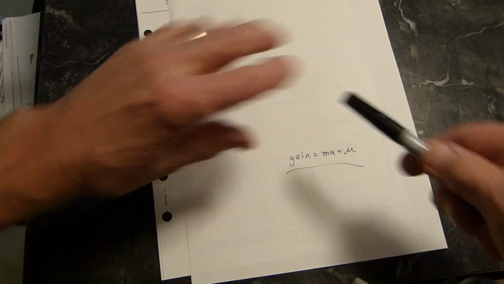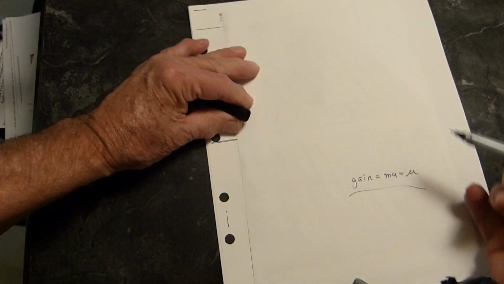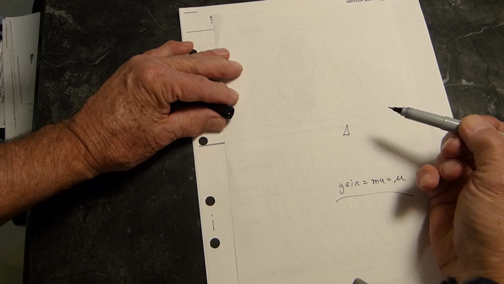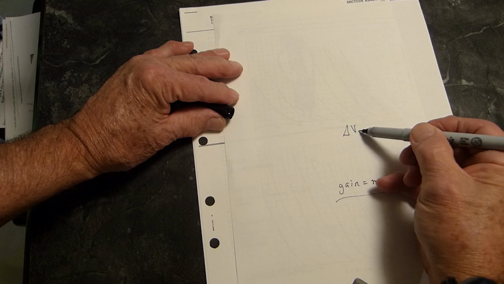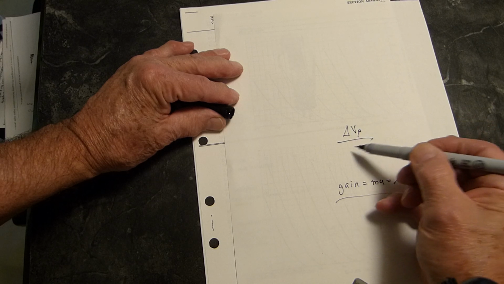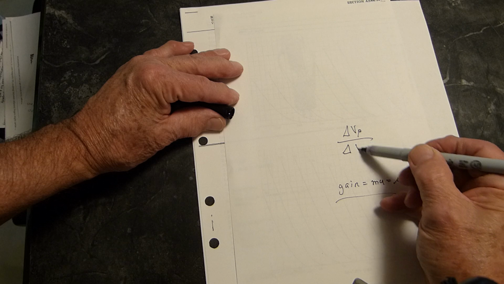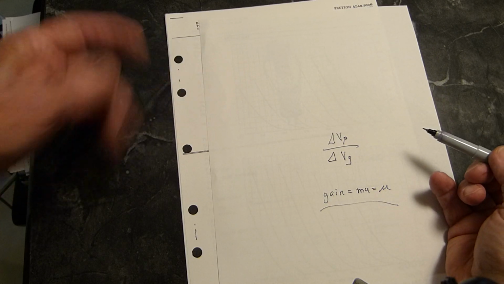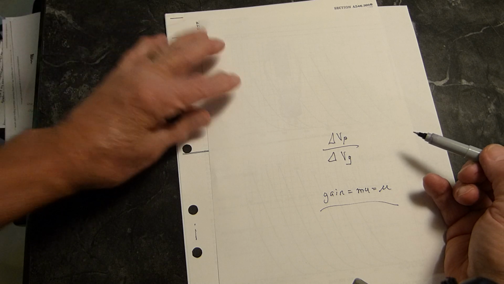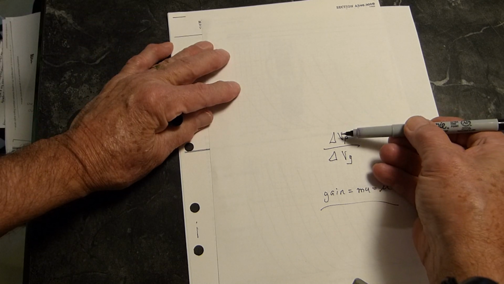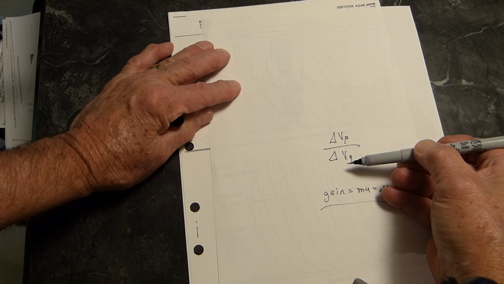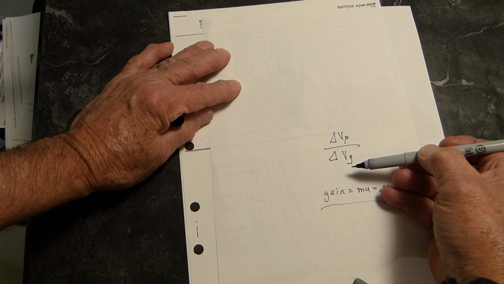And the way that you determine it is by determining the delta, that's the change in voltage of the plate, divided by the change in the voltage of the grid. And it equals some number. It's called a dimensionless number because when you divide a dimension of voltage by a dimension of voltage, you get one.